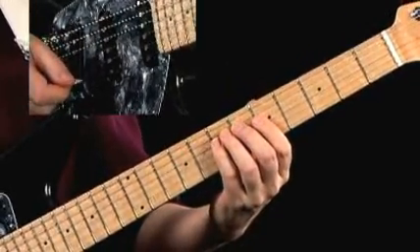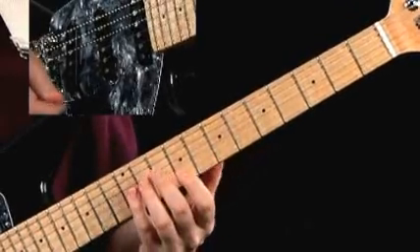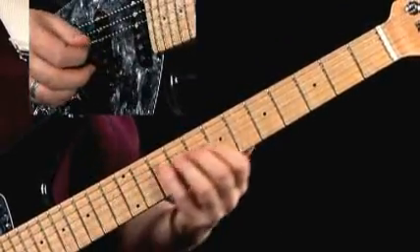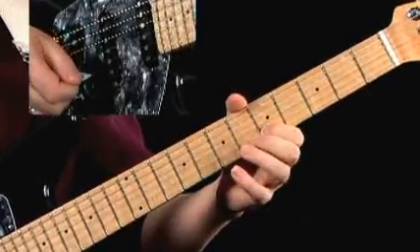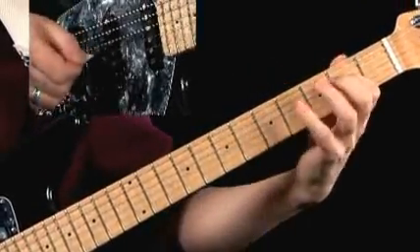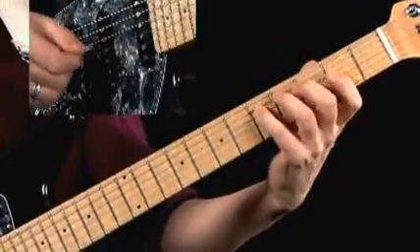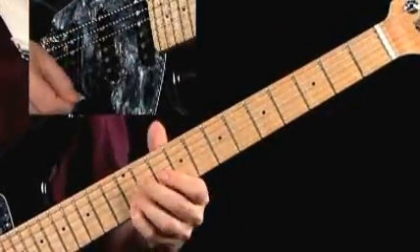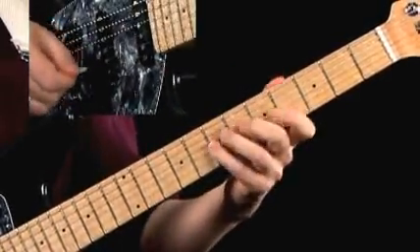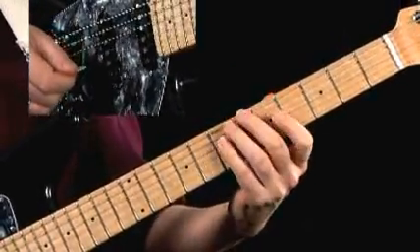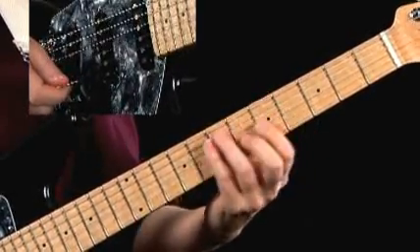So that's a minor pentatonic, A minor pentatonic. Now another scale that would work over this would be an A Aeolian scale, which we'll learn in a second, but just listen for the sound here. You can see that has a little bit different sound, a little bit more towards jazz there.